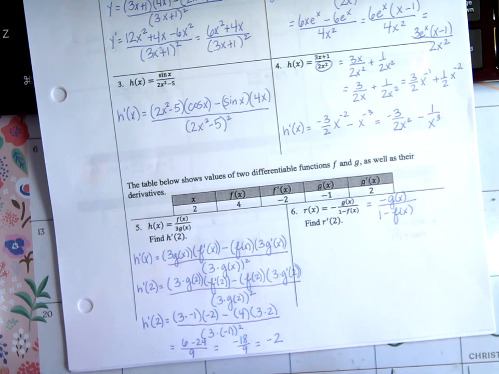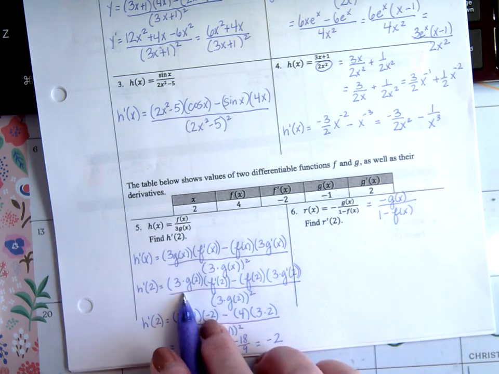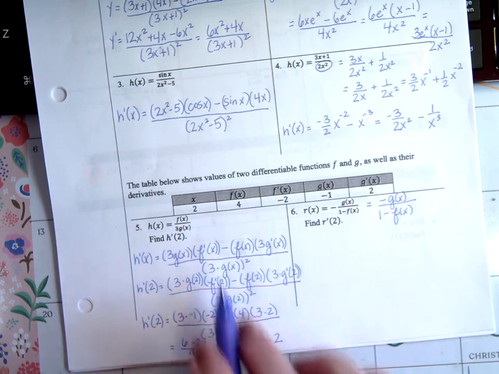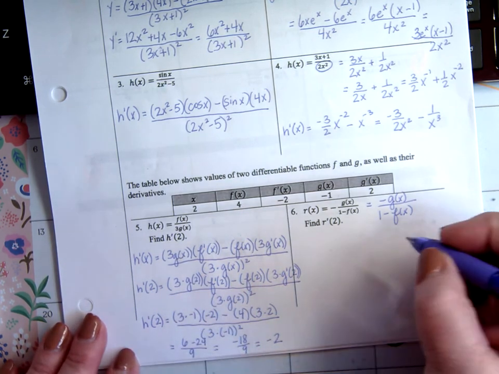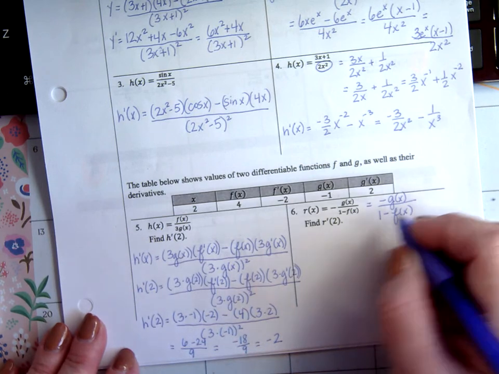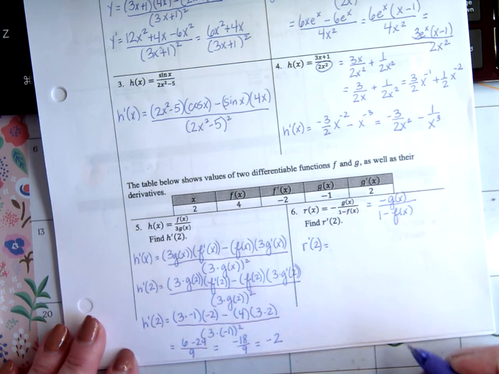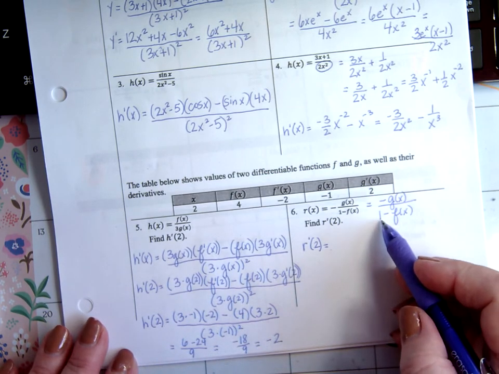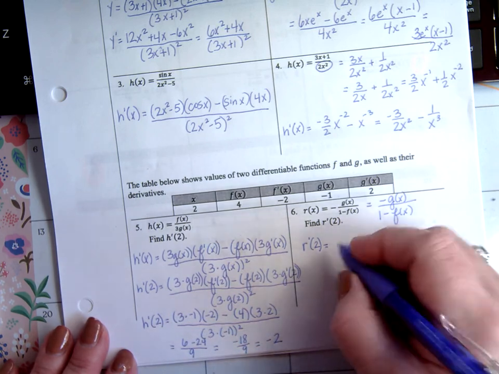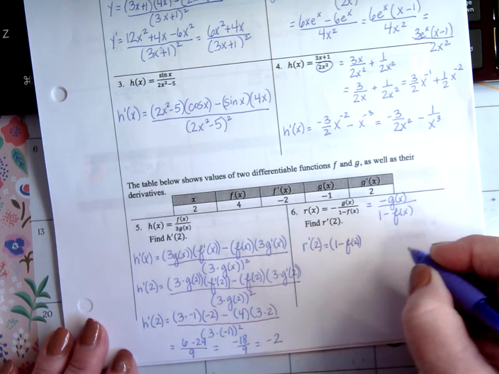All right, we want to know what it is at 2. You can go directly to the 2 stage of this thing without going through the x's if you'd prefer. That's probably where I'm going to go. So if I'm finding r prime of 2, I'm ho-de-hi-ing, start on the bottom: 1 minus f of 2 times the derivative of the top.